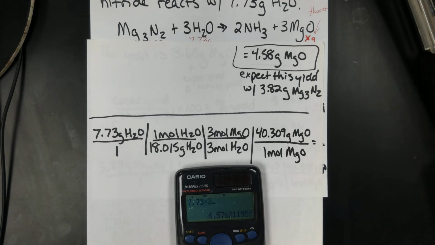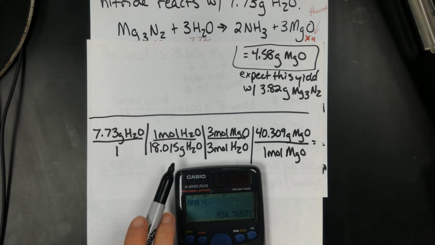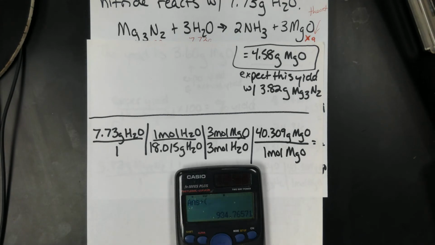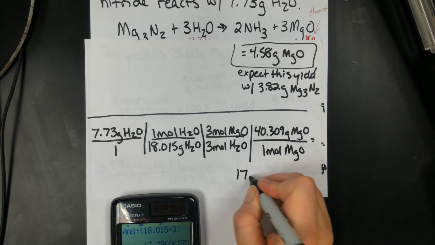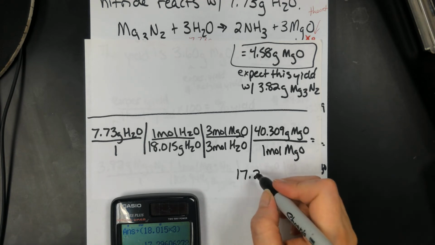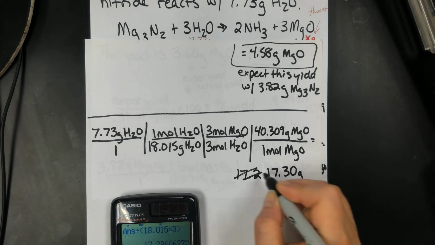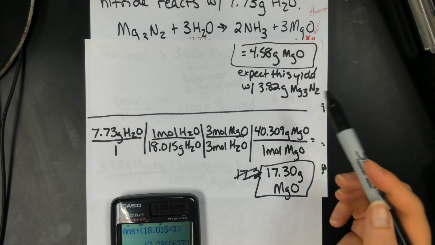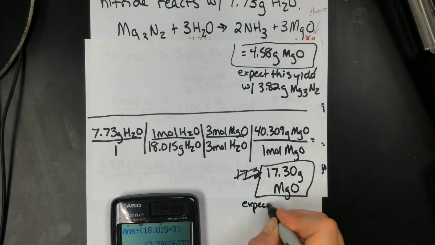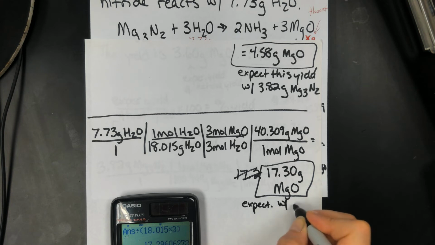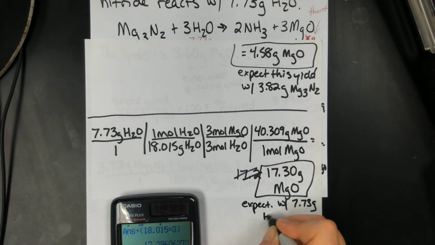Nice. So multiply by all the tops, divide by all the bottoms. 7.73 times 3 times 40.309. And then I'm going to hit the divide sign, and in parentheses, I'm going to multiply 18.015 times 3. End parenthesis, and I get 17.296, so we'll call it 17.3 grams of magnesium oxide. Wow, that's a lot. So we can expect this much with the 7.73 grams of water.